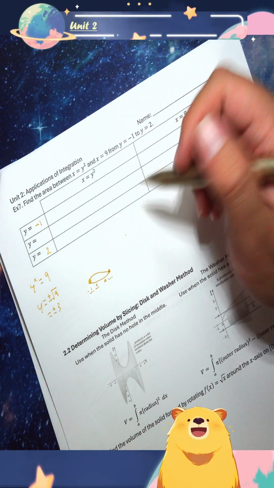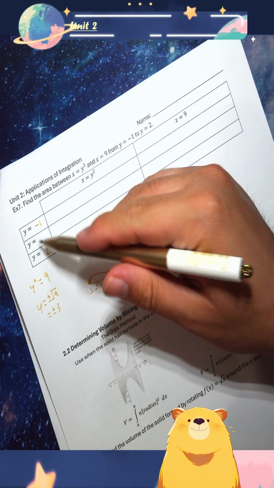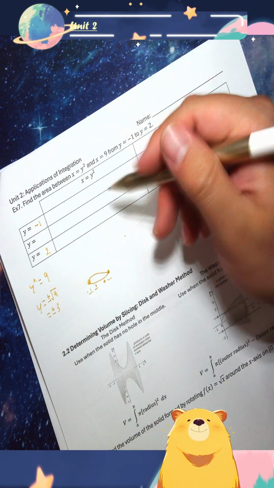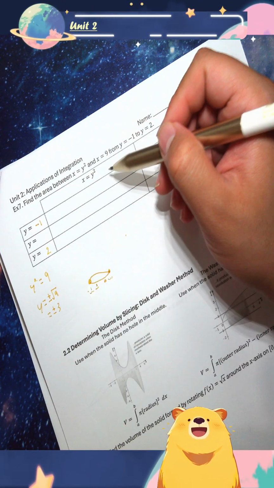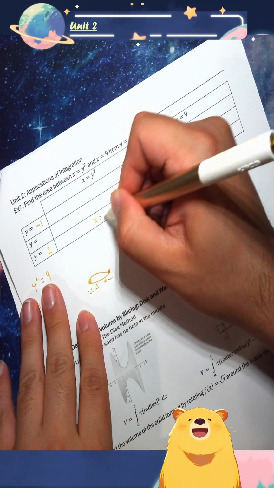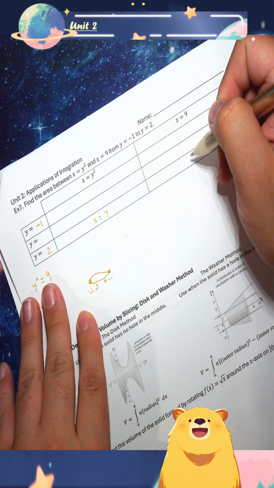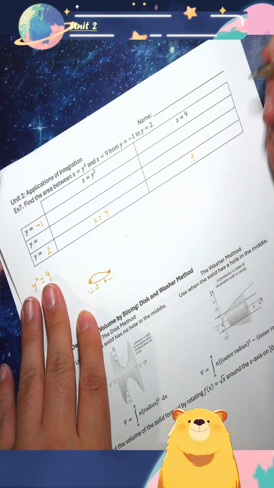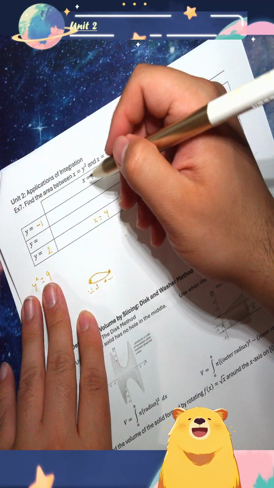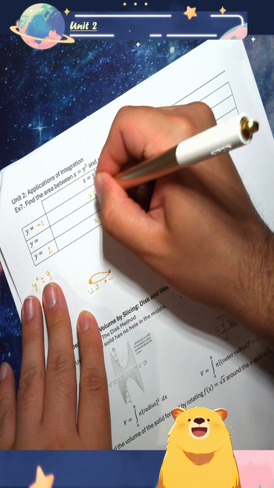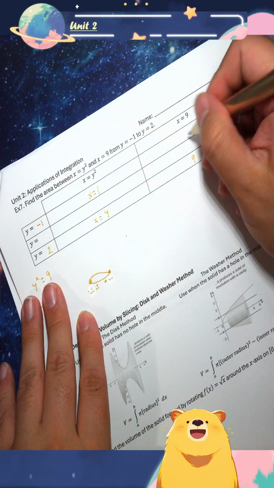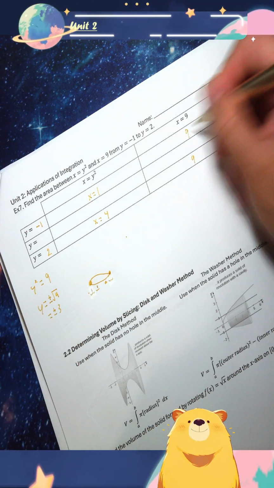So let's go ahead and just do this as it is. When y is 2, x is 4. When y is 2, x is 9. When y is negative 1, x is 1. And when y is negative 1, x is 9.